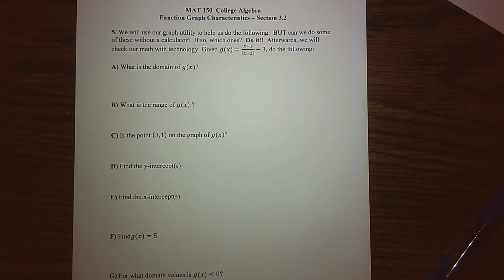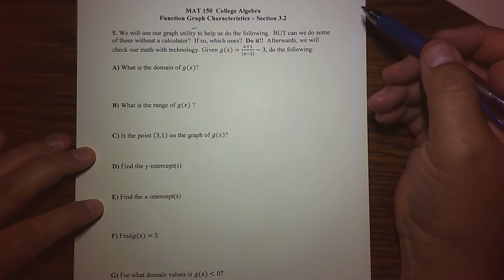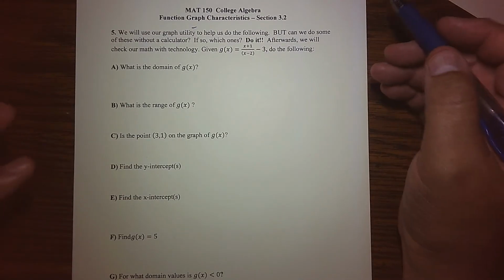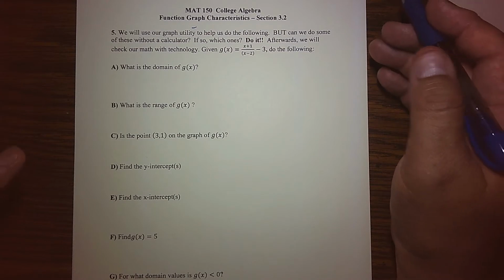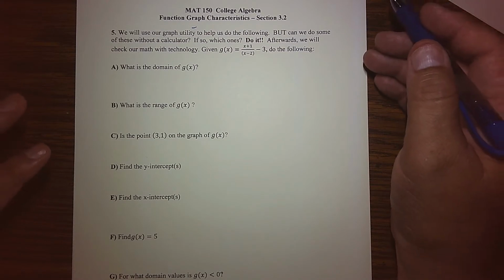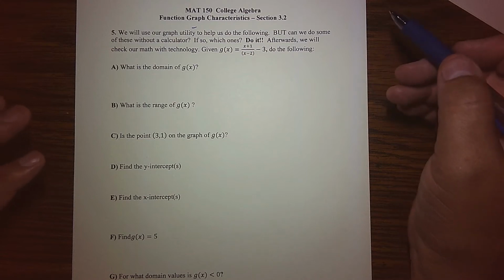Okay, so we've been doing things with regard to graphical characteristics, and this is the first page that we've been on in section 3.2 where there's actually not a graph. We are going to be going to our graphing utilities shortly. However, I want to spend some time reviewing some algebra, because remember, just because we now are using graphs and want to go to our technology, there's actually algebra behind everything we do.